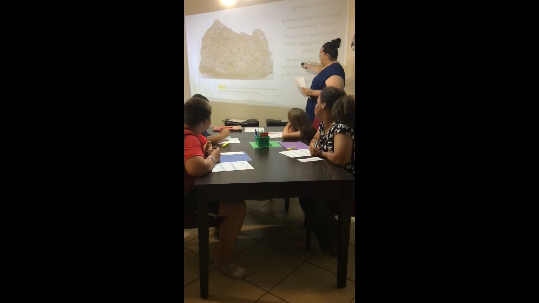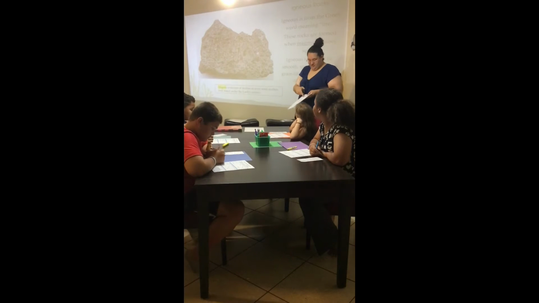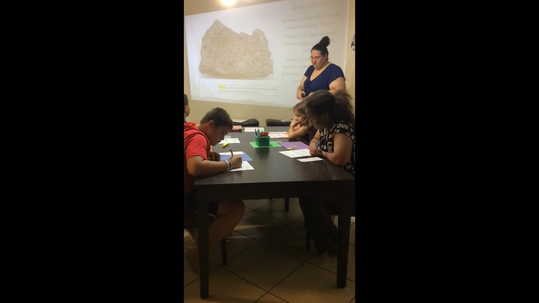Alright, I use this one. Igneous rocks can be smooth, speckled, have a grain-like texture, or even show crystals. So look on your guided notes. See how they're smooth, grain-like textures, may show crystals? What words are missing?